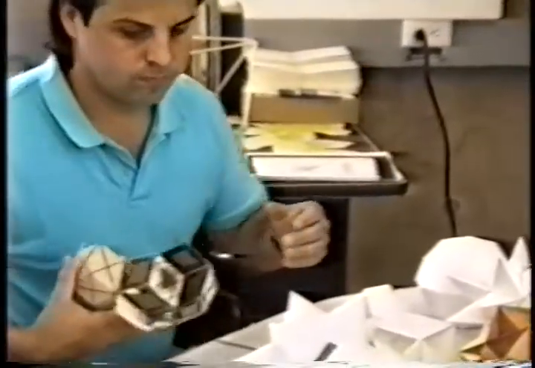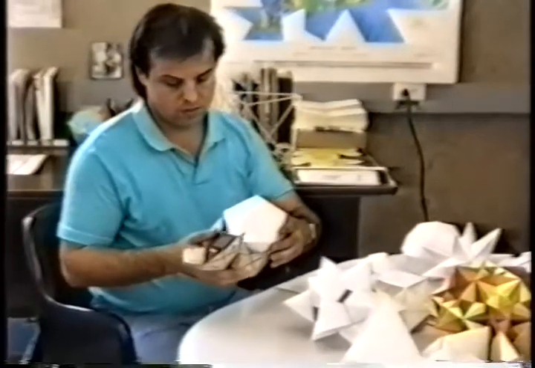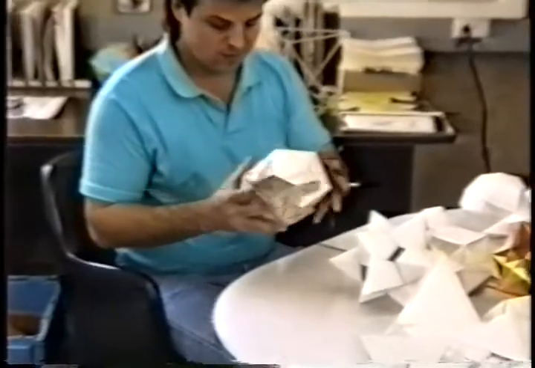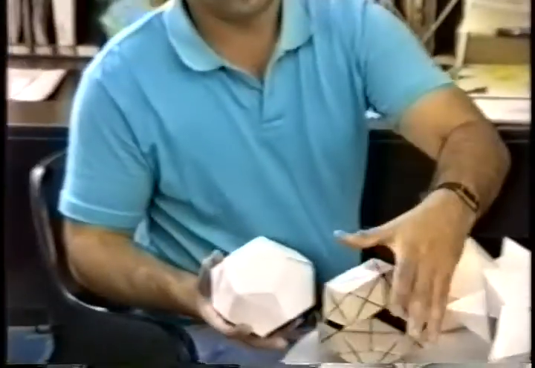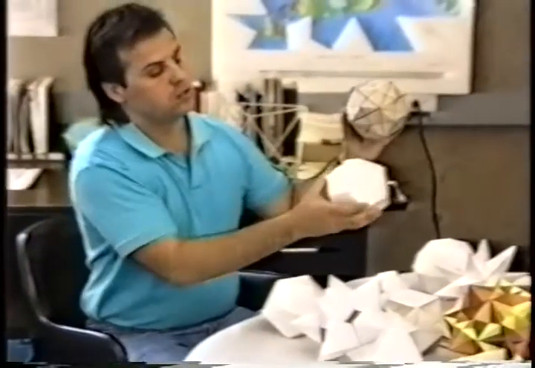I physically demonstrate that by taking this icosahedron of the proper size, and it does fit in there. I'm struggling now. And there's also the pentagonal dodecahedron that fits inside of this tricontahedron, the blue edges.